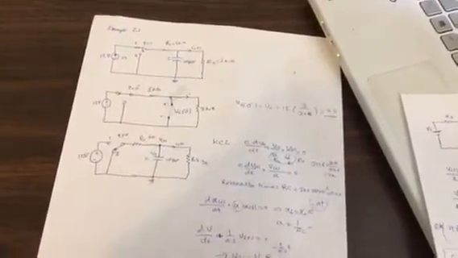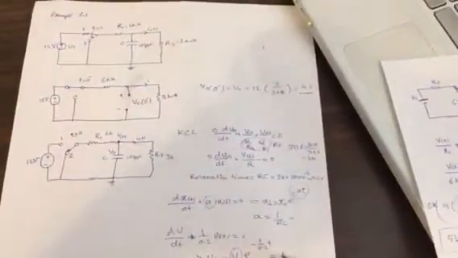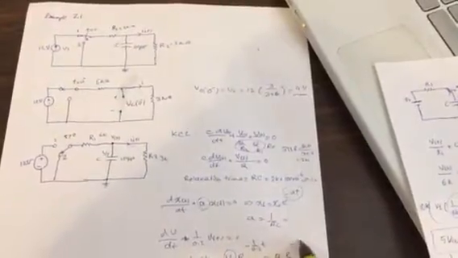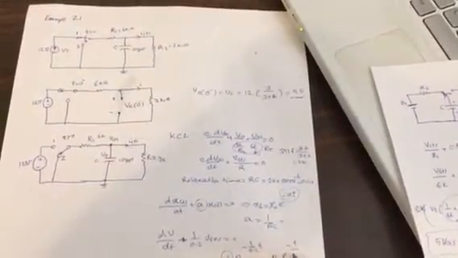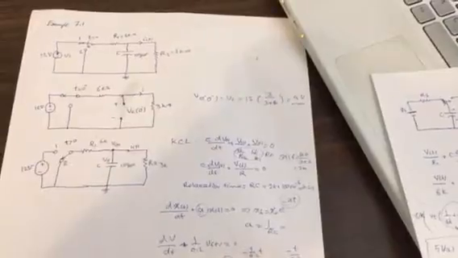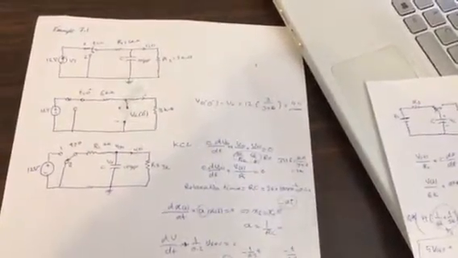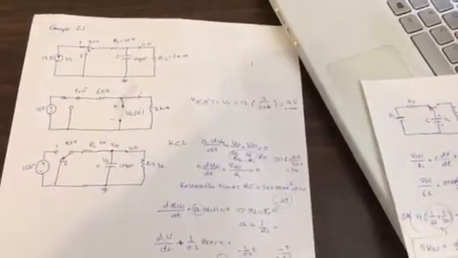And then to finish this, I have to see what V0 at time 0 is, which we found to be 4 volts. So this is equal to 4 e to the power minus t over 0.2. I can write this as 4 e to the power minus 5t.